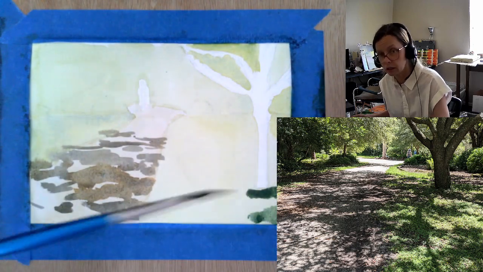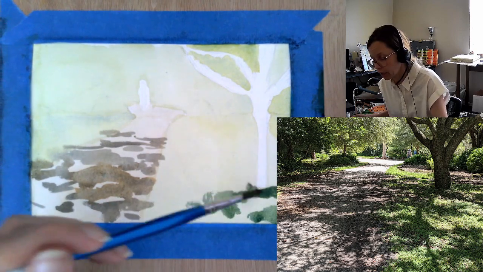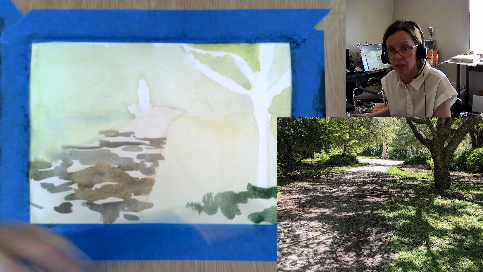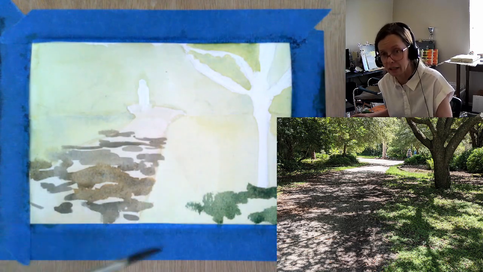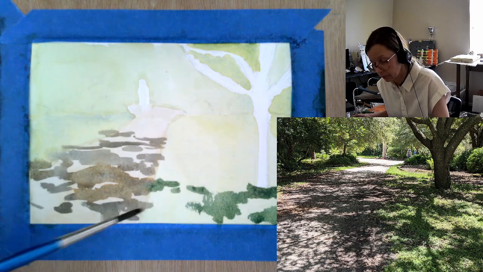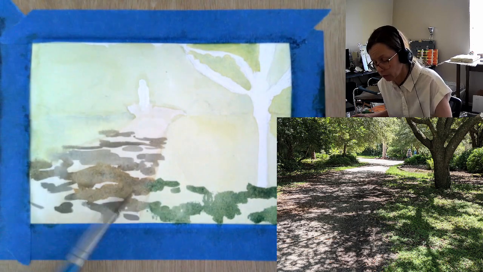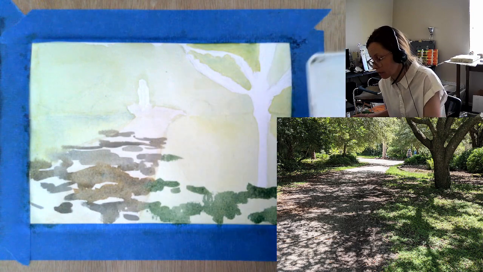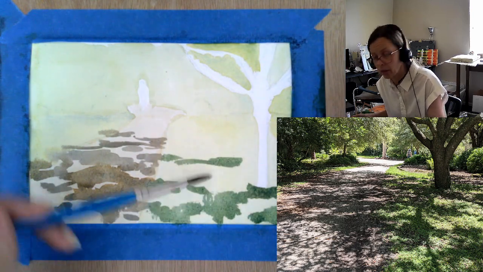Okay, and I'm actually looking at the shadows I see, but I also know that my tree trunk isn't in the same area anymore, so I can't go exactly by what I see, but I do want to connect it with the shadows that are on the road, right? Like, I don't want to leave it like, oh, that edge doesn't touch the rest of the shadow. Oops, right? Don't want that.